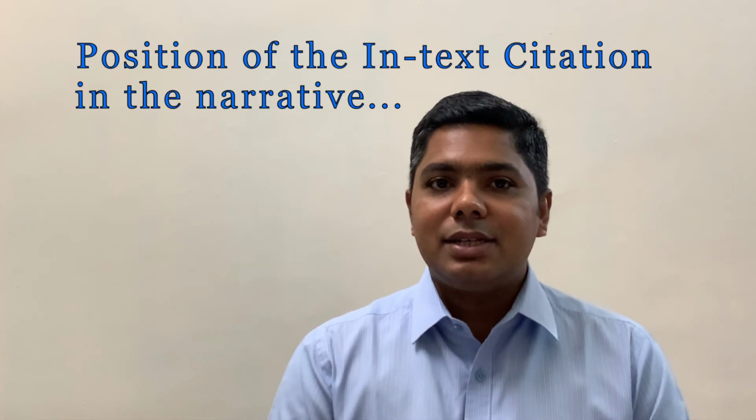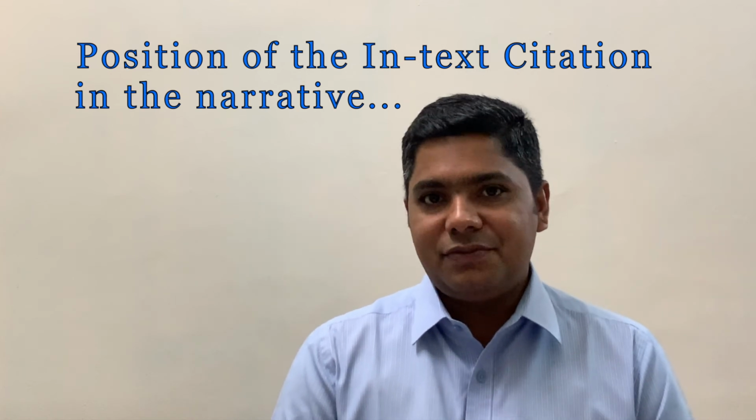At the end, we shall just see where we can place this in-text citation in a text or in a narrative. In all the 3 style manuals, APA, Chicago and MLA, the in-text citation is placed immediately before the closing punctuation of the narrative or the sentence.